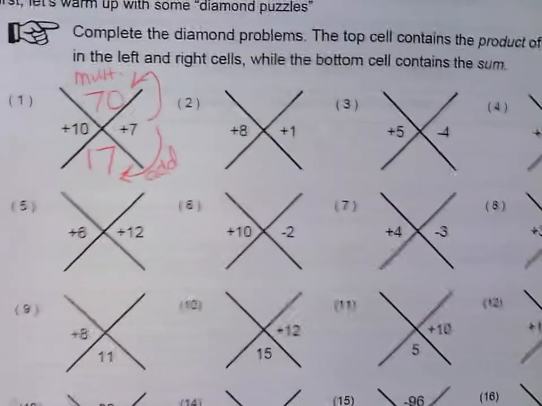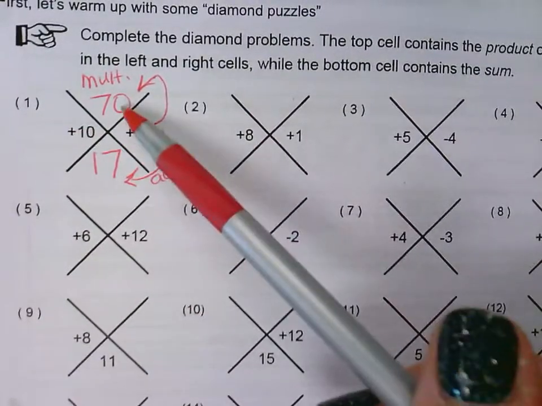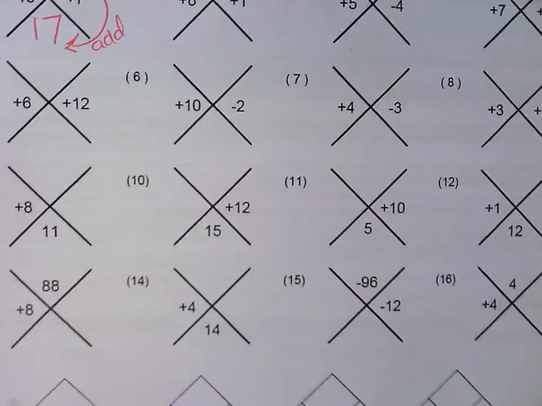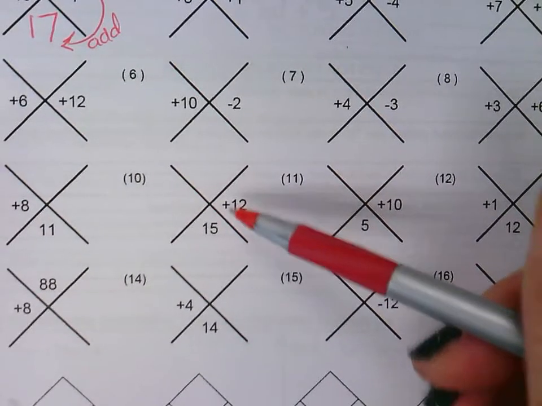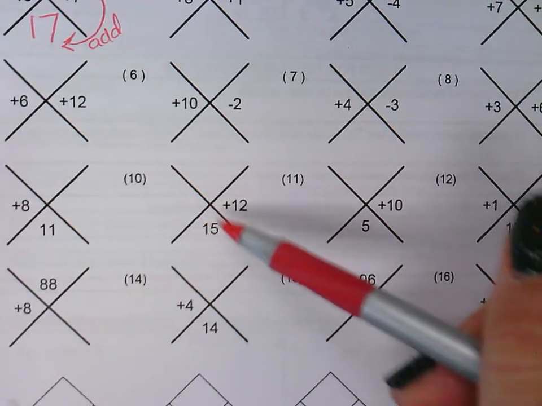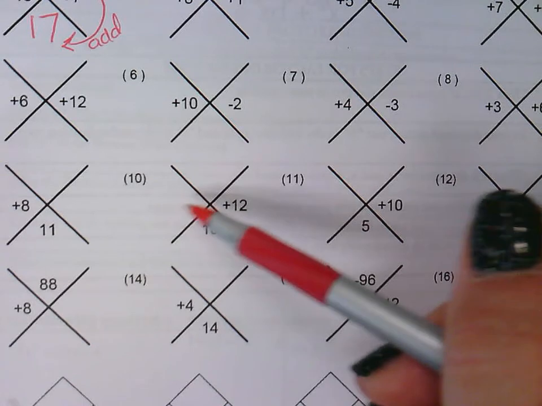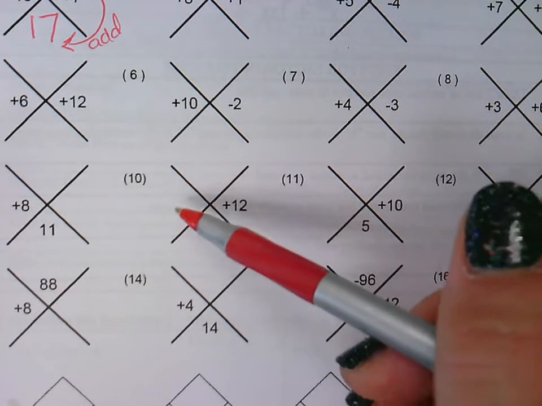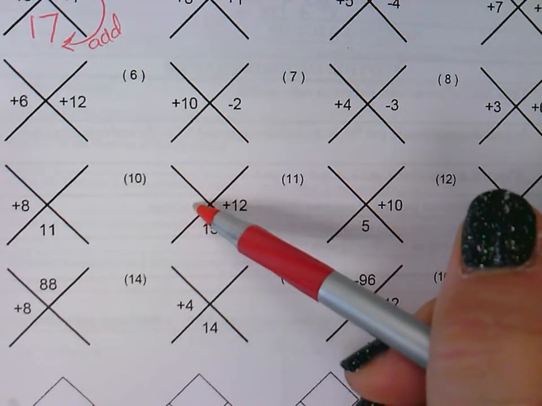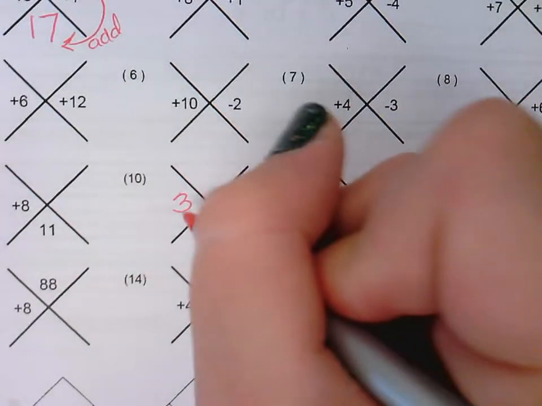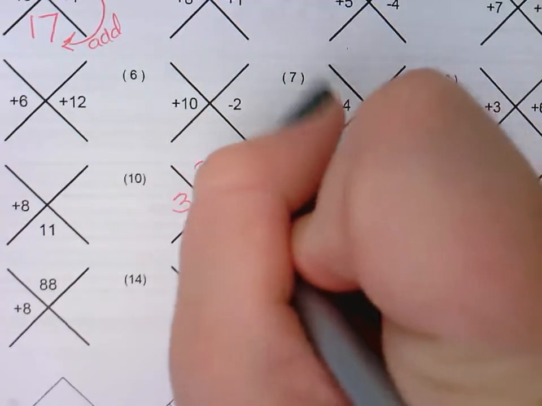Kind of hard to see. So you multiply to get the top and then add to get the bottom. If I skip down to number 10, for example, now I've got what they have to add up to on the bottom, 15. So this cell over here to the left would have to be what? 3, because 3 plus 12 is 15, and 3 times 12 is 36.